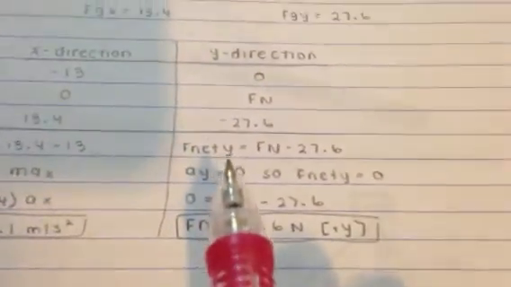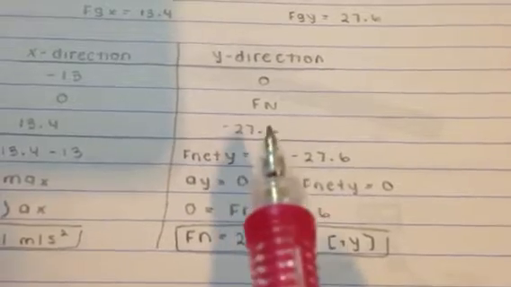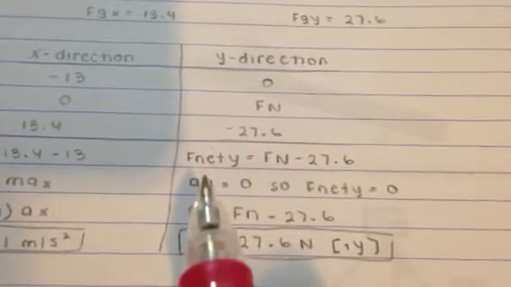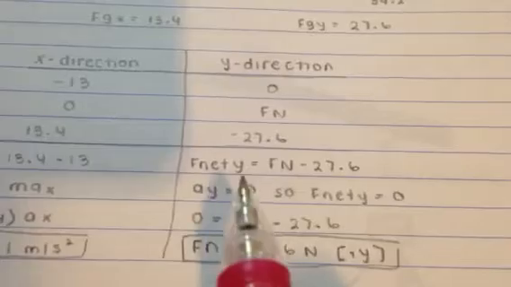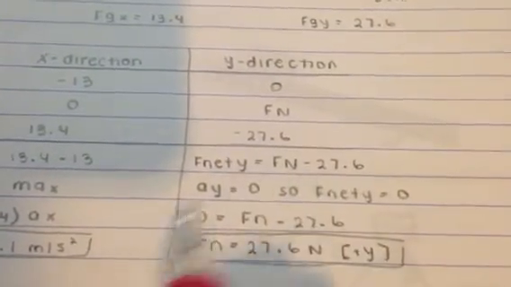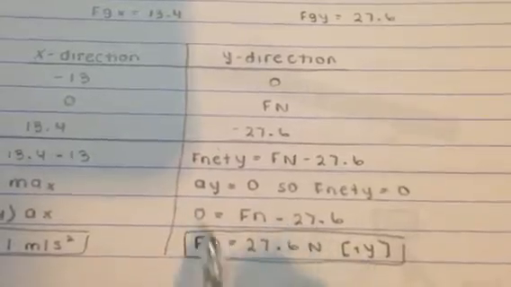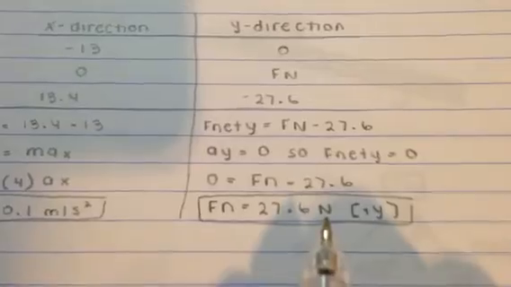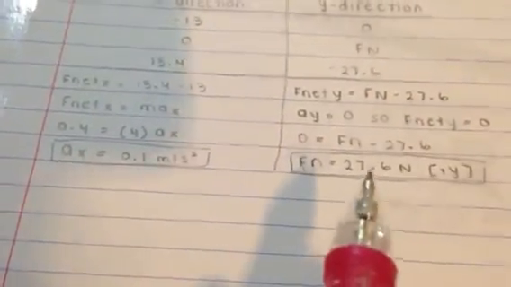And then on this side, which is the y direction, where we're going to find the force normal, it's F net y equals Fn minus 27.6. So since the acceleration of y is 0, the force net of y is also 0. So you put everything equal to 0, and then you move this to the other side, and it's going to give you the Fn, which is 27.6 newtons. And now we have both the acceleration and the normal force of this box.